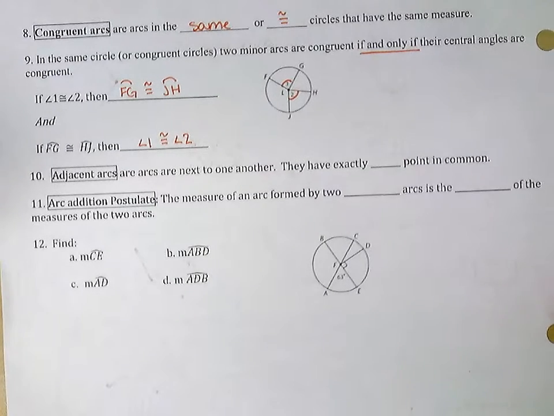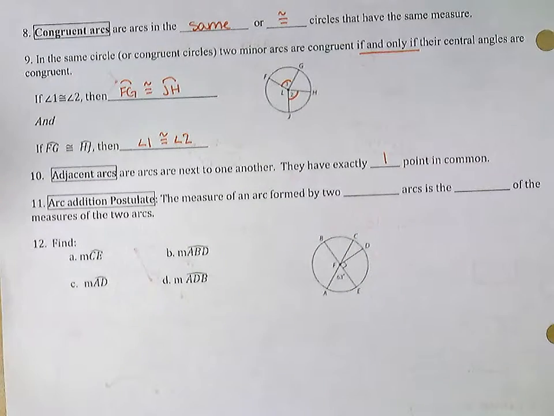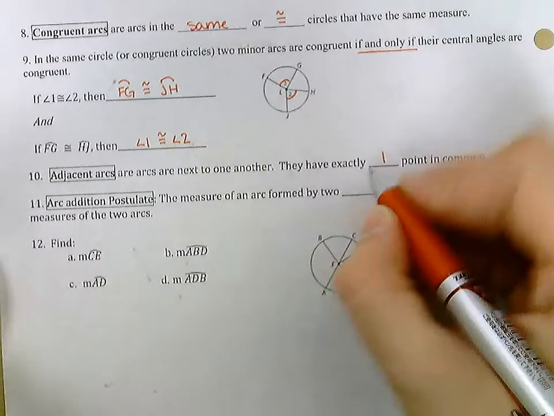Okay, then we have adjacent arcs. Adjacent arcs are next to each other. Adjacent always means next to. They have exactly 1 point in common, so they share a piece of one of those radii in your circle. So we can use that for the arc addition postulate. That's the measure of an arc formed by 2 adjacent arcs.